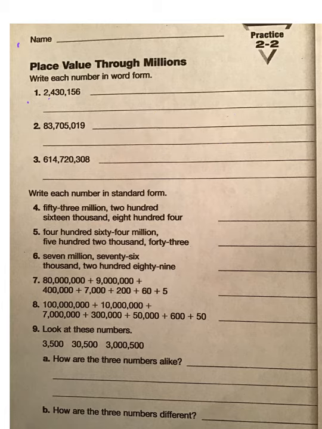The next one is a rather large number. This is the millions period. This is the thousands period. Of course, this is the ones period. So when we say this number, it says 614,720,308.